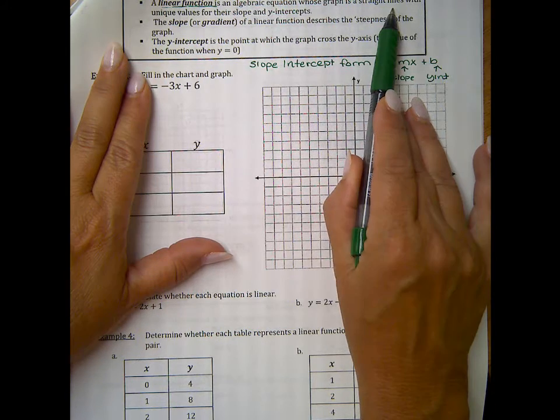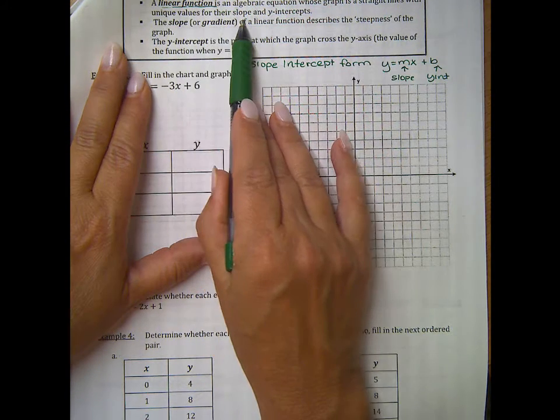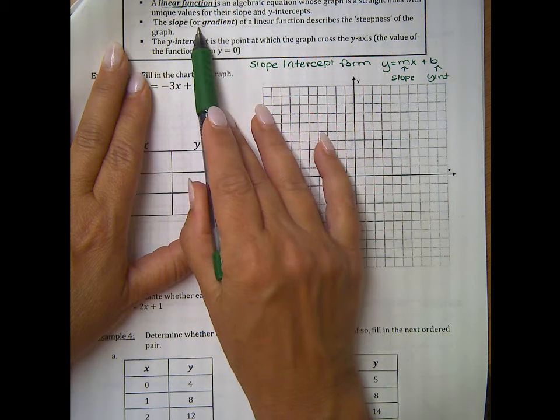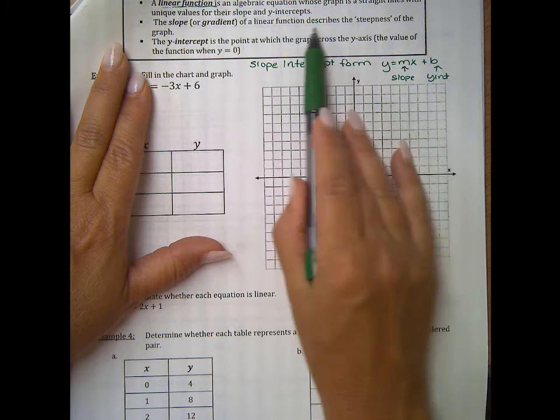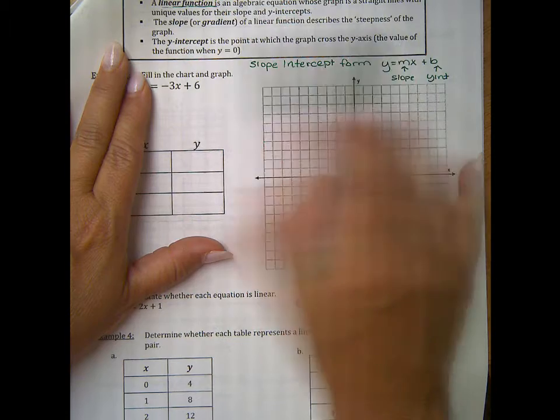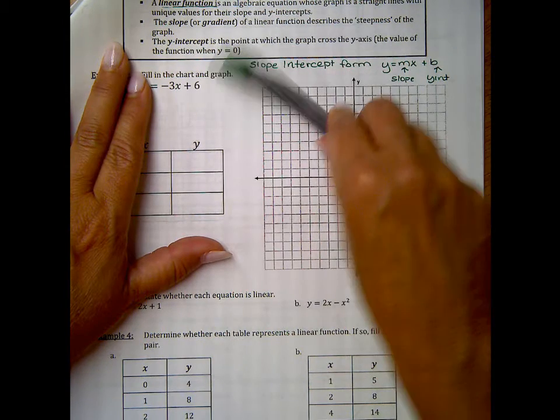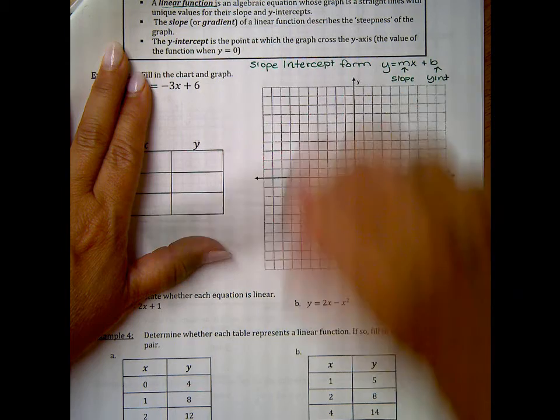All lines are straight, with unique values for their slope and y-intercept. The slope, also known as the gradient of a linear function, describes the steepness of the graph. So how steep the line goes, this way, flatter, is the slope.